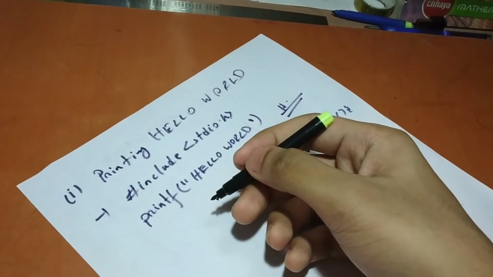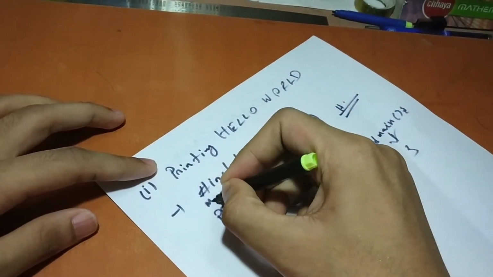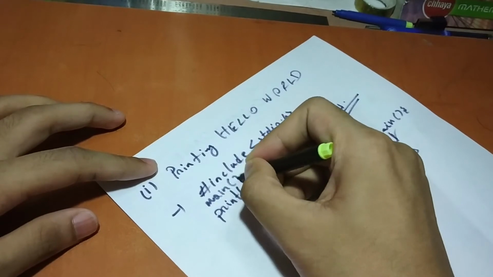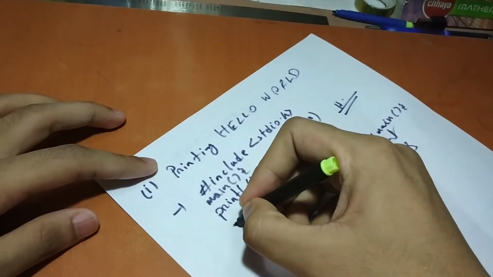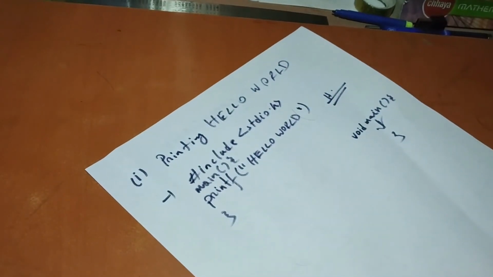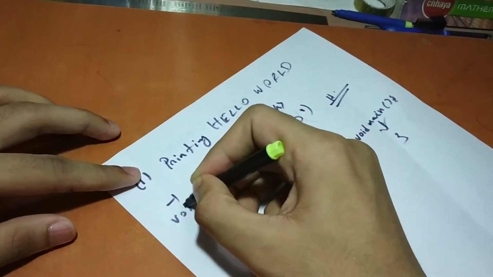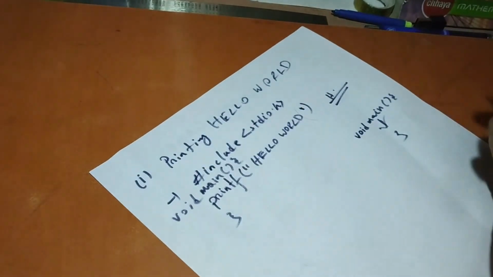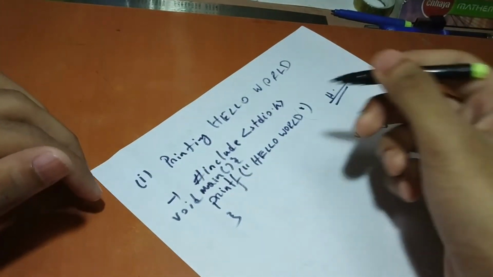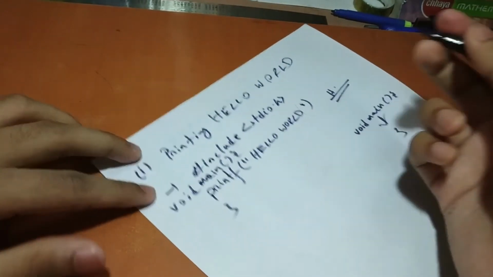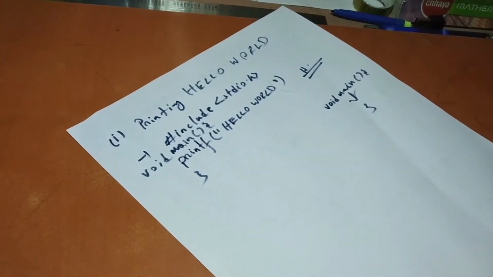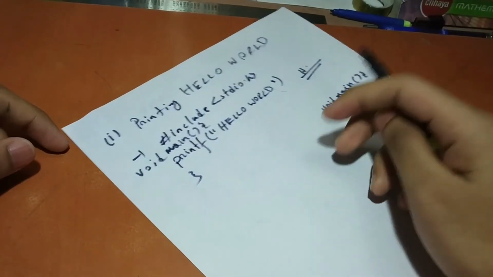So I'll give main parenthesis open, parenthesis close, and the code is done. More specifically, I should call it void main, but we can do it both ways. You can write main or void main or int main or any other. So that's what the code of hello world looks like, just a 3-line code, the basic one.